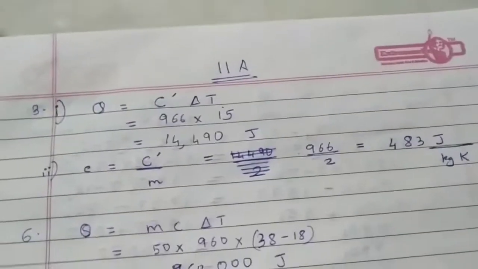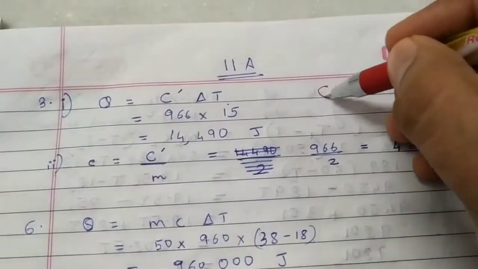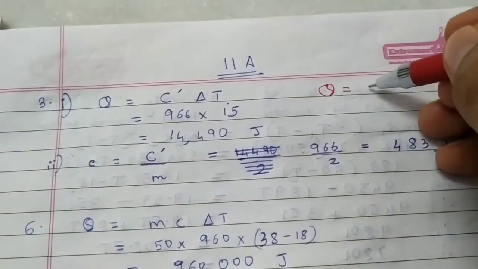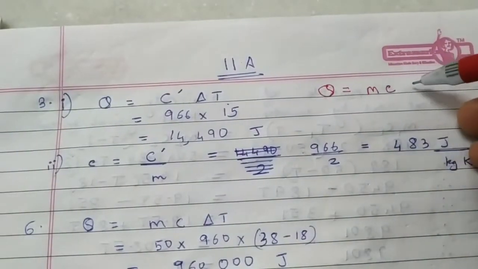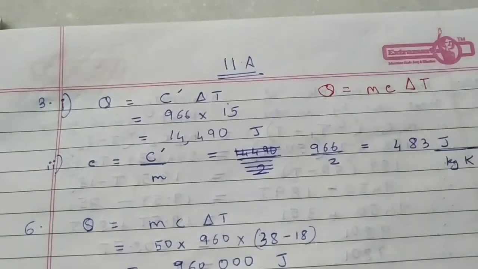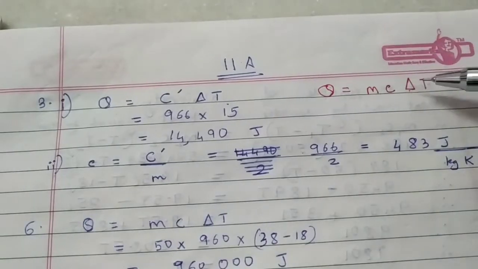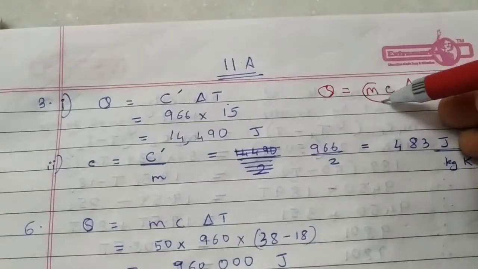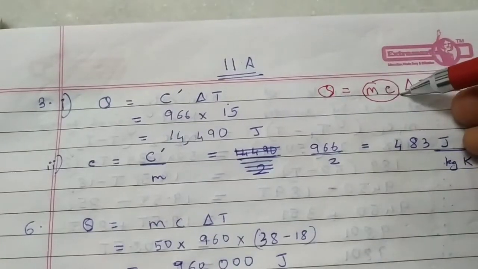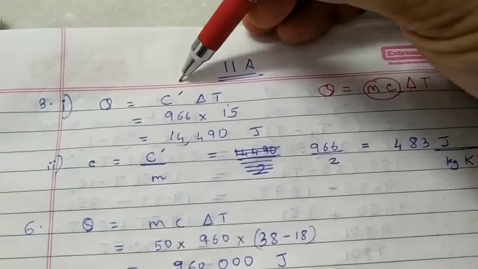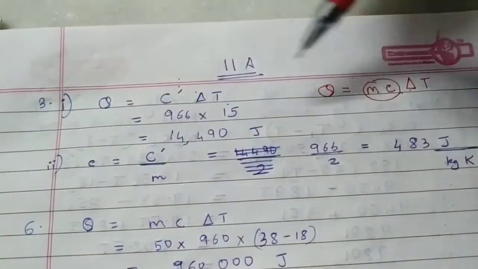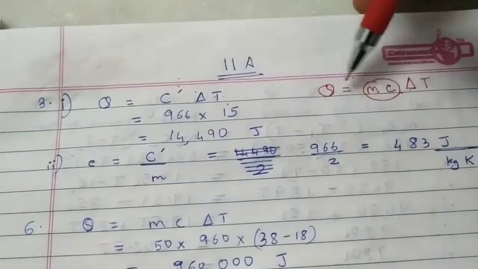Remember this formula. There is another formula which is total heat energy is equal to mass into specific heat capacity into change in temperature, which can be an increase in temperature or decrease in temperature. But mass into specific heat capacity is nothing but heat capacity, which is C dash. So you see, these two formulae are very similar.